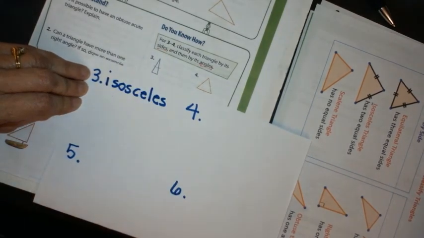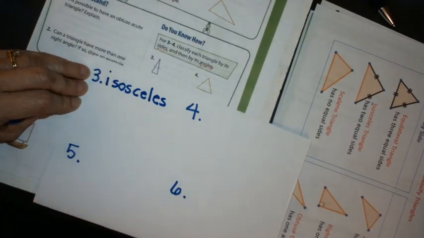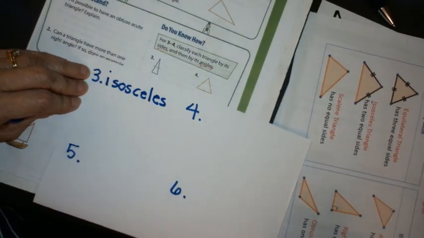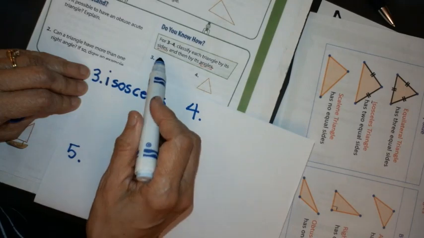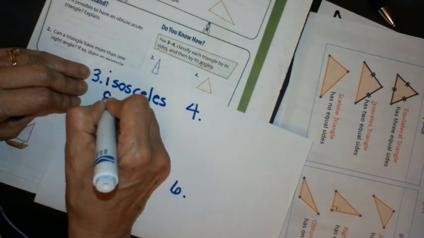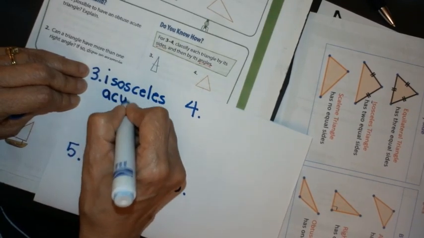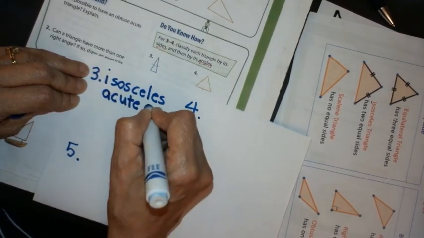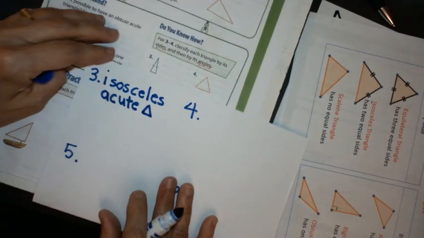Okay, so it could be an isosceles by its sides, but then what about its angles? Well, all three of these angles are acute, so it can also be identified as an acute triangle.